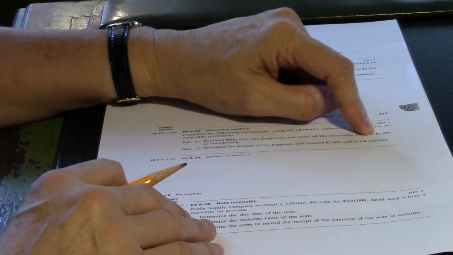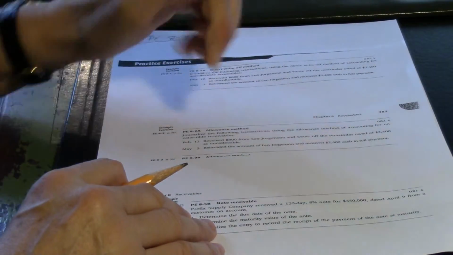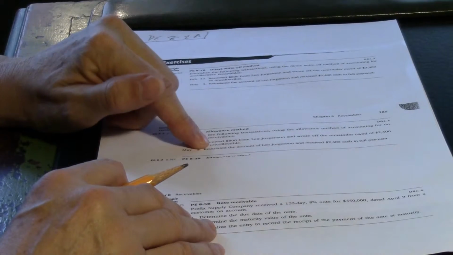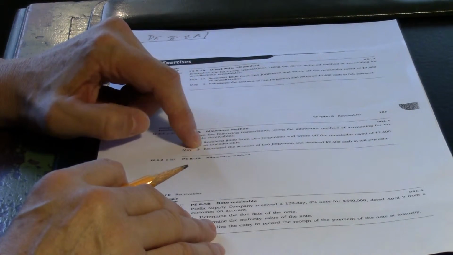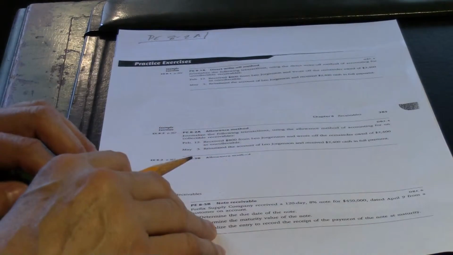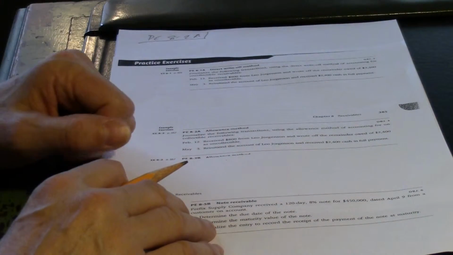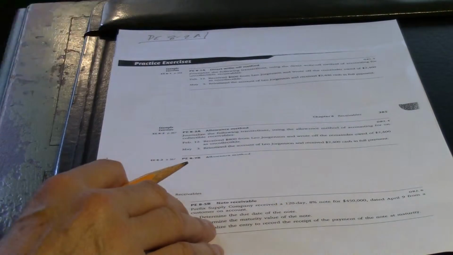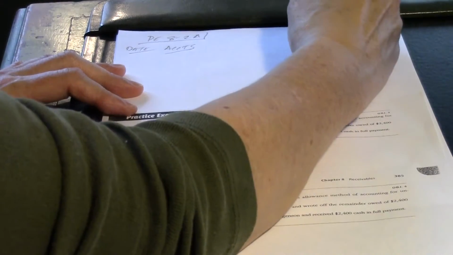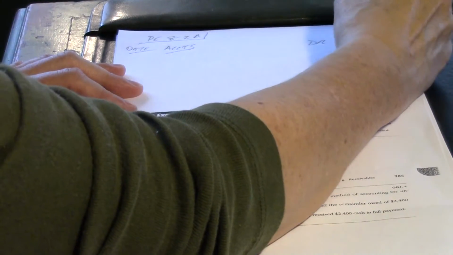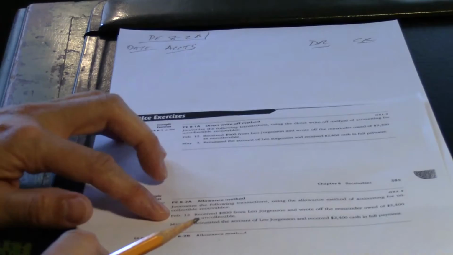So there's the account receivable. We know we have to do that. But instead of bad debt expense, we write it off to allowance for doubtful accounts. So it's going to look pretty similar to the one we just did, but instead of bad debt expense, it's allowance for doubtful accounts. Okay, so the date, accounts, debit, and credit.